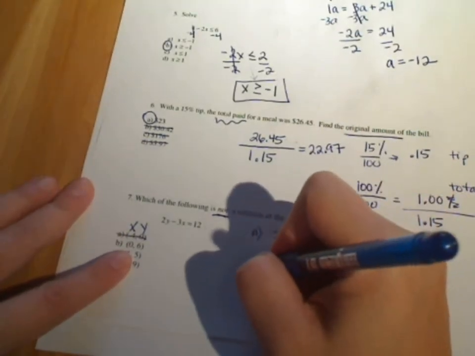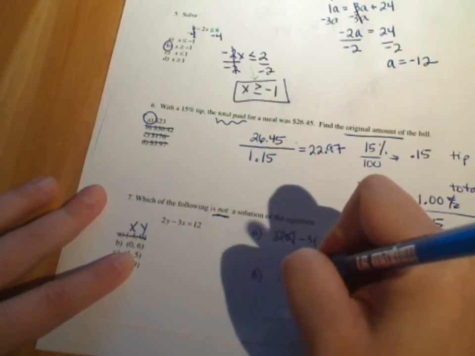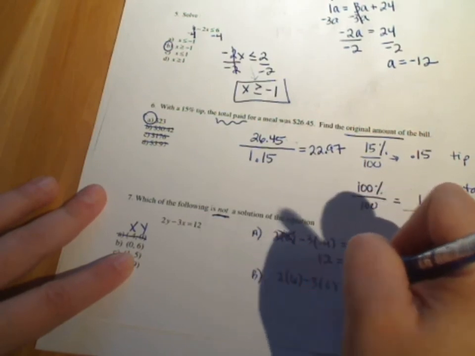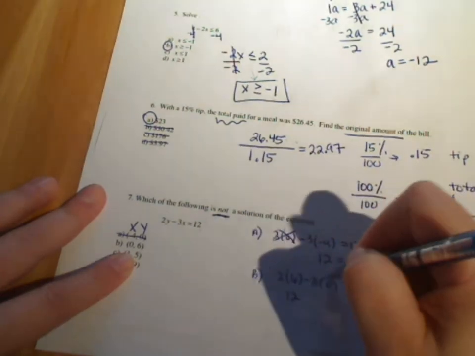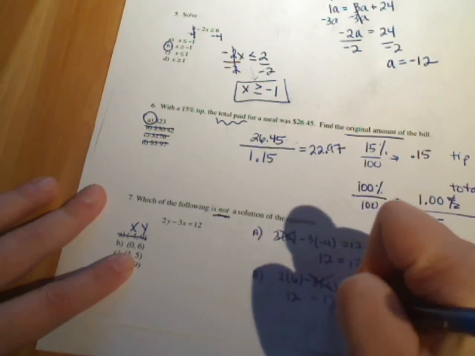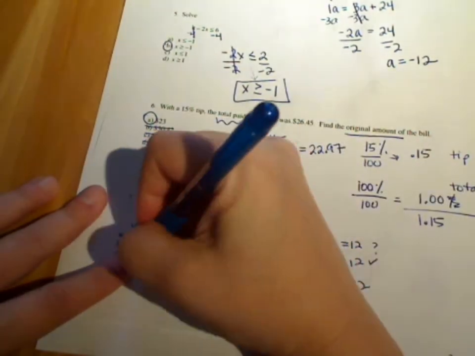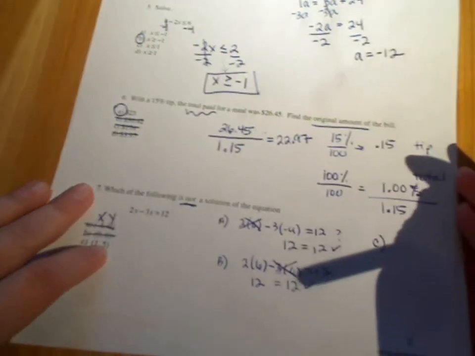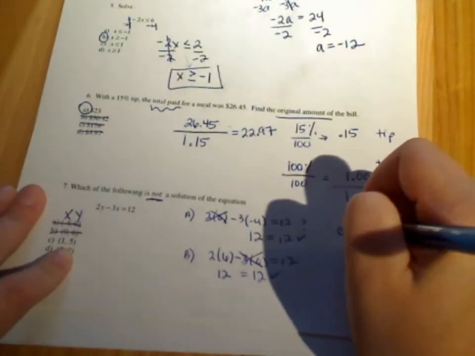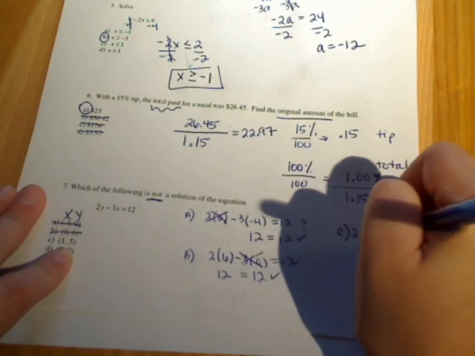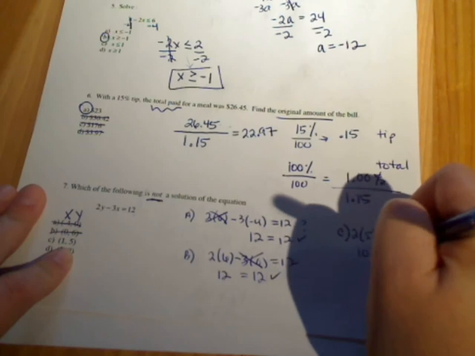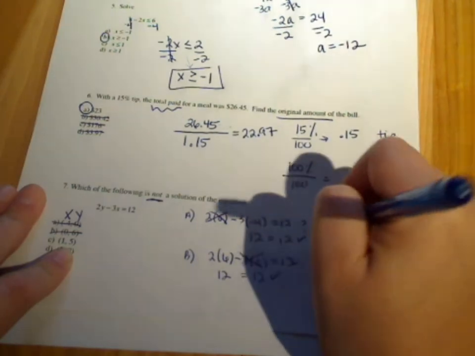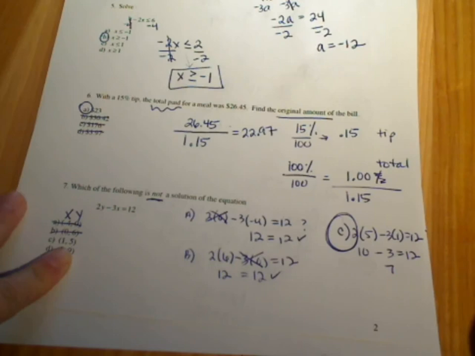Letter B. I have 2 times 6 minus 3 times 0 equals 12. 2 times 6 is 12, minus 3 times 0 is 0. So 12 equals 12 again. Okay. Moving on to letter C. You have 2 times 5 minus 3 times 1 equals 12. Well, does it? 10 minus 3 equals 7. So that is very likely our answer, because 7 does not equal 12.